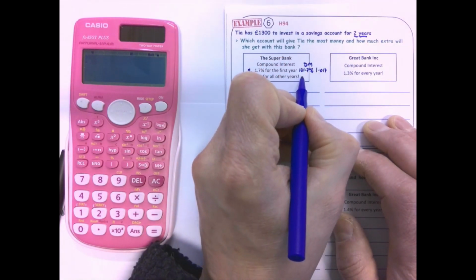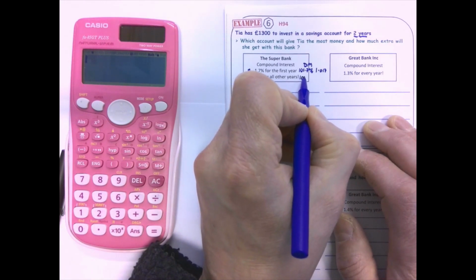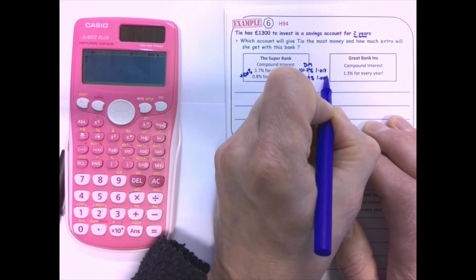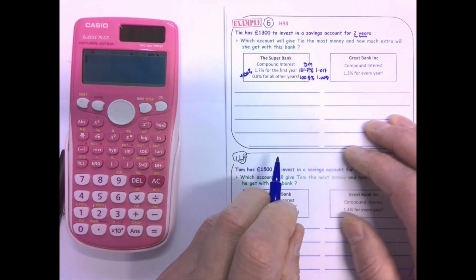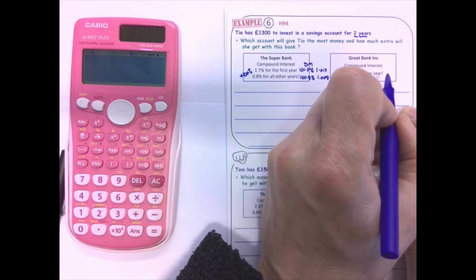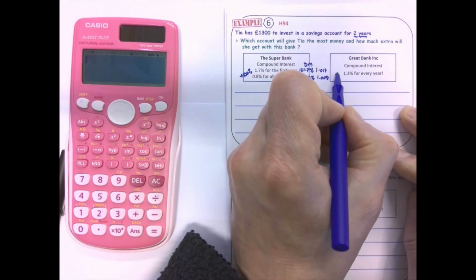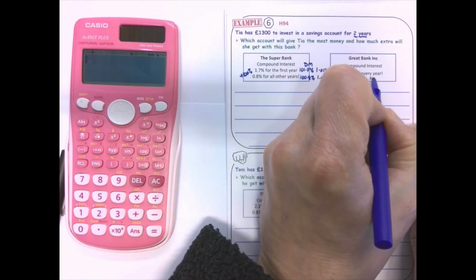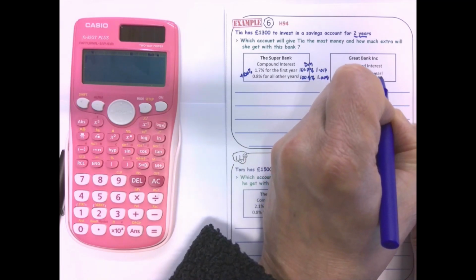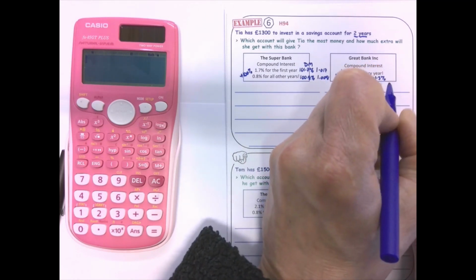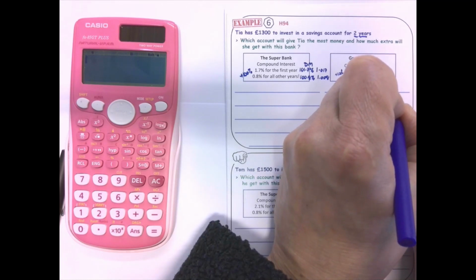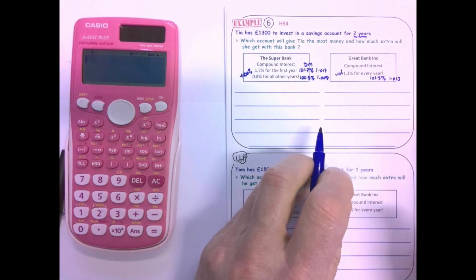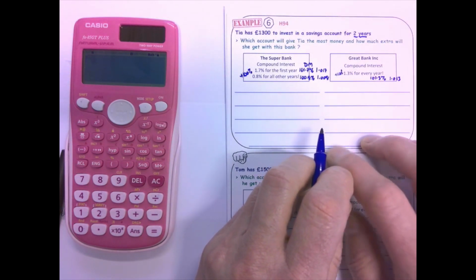And here as a percent, that's going to be 100.8% or 1.008 as a decimal multiplier, okay? And we'll do the same on the other side. So I need to add the 100%. Right, so that's going to be 101.3%, and as a decimal multiplier, that's going to be 1.013. Okay, so it depends now whether you like using the percentage button on your calculator or the decimal multipliers.